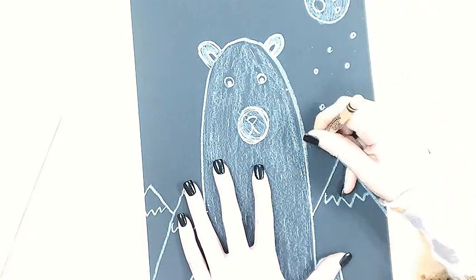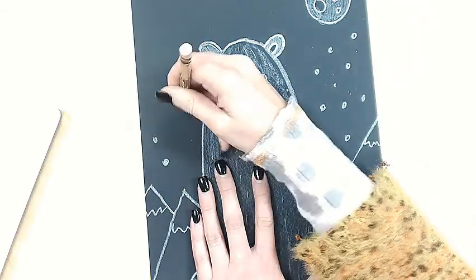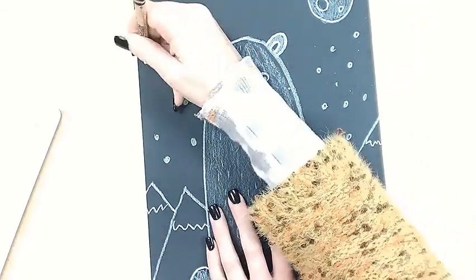And I'm going to draw some circles, little polka dots all around my background to show that it's snowing.